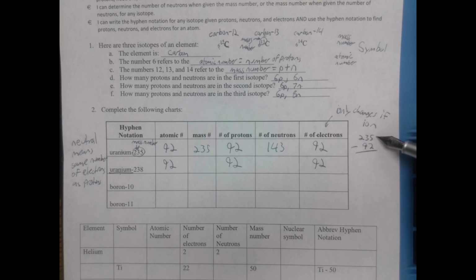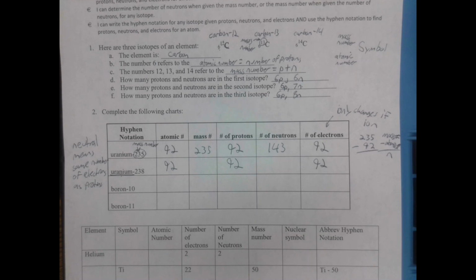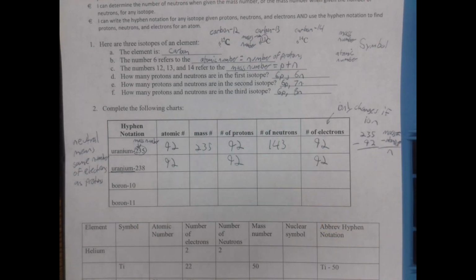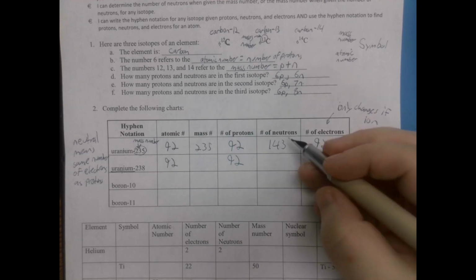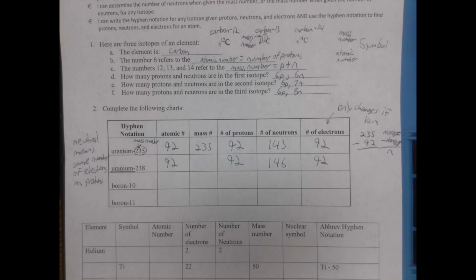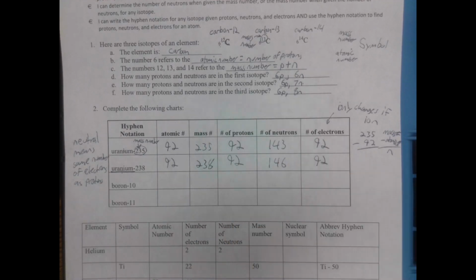So mass number minus atomic number gives us the number of neutrons. What about this one? Uranium-238. How many neutrons does it have? 146. And what is its mass number? 238.